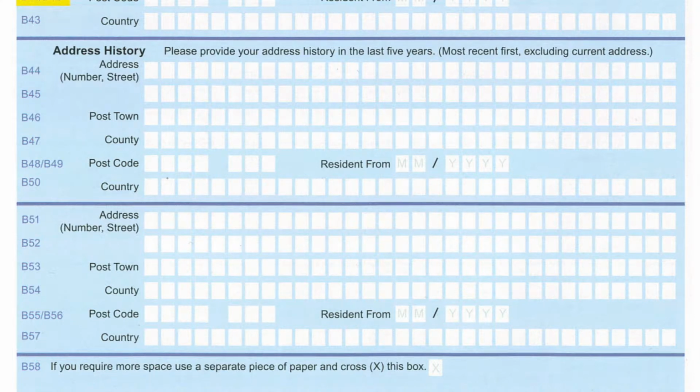The resident from date must be given for each address and must be given in the correct date order, the most recent first and working backwards. If you need to provide more than 3 addresses, please cross B58 and provide further previous addresses on a separate sheet of A4 paper along with the application barcode number until a full 5-year address history is given.